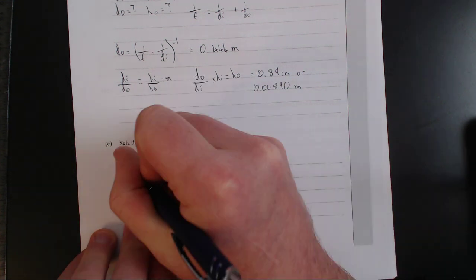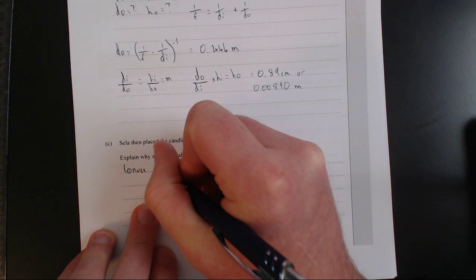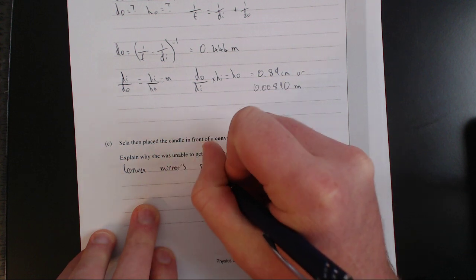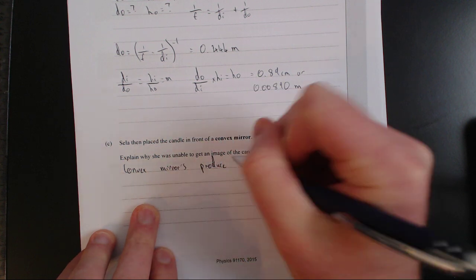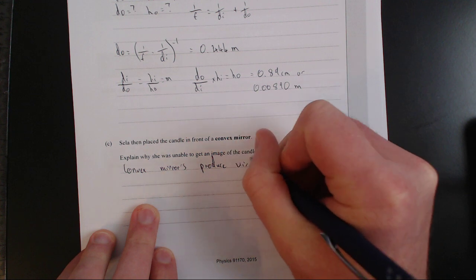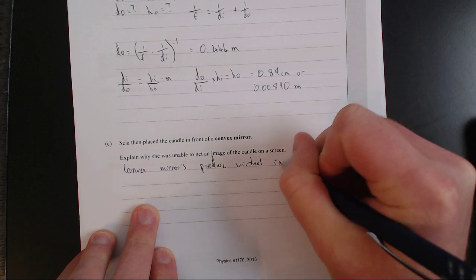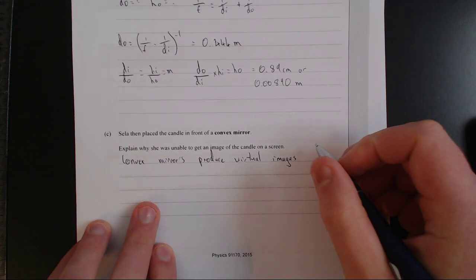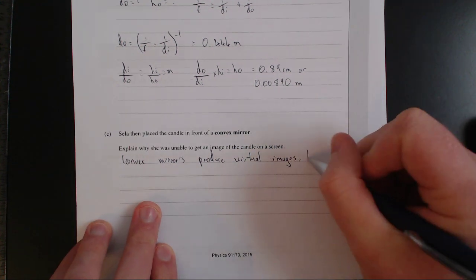So convex mirrors produce virtual images.